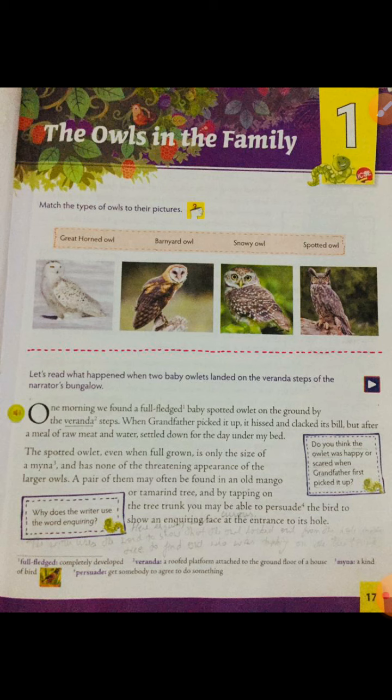But there are other characters also in the story, like grandmother and Aunt Mabel. Aunt Mabel was not very friendly with the animals, so she was scared all the time. But we studied that at the end she was also very happy with those owlets, as they didn't harm any person in the family. They were very harmless creatures.